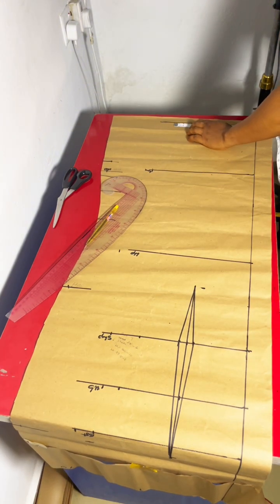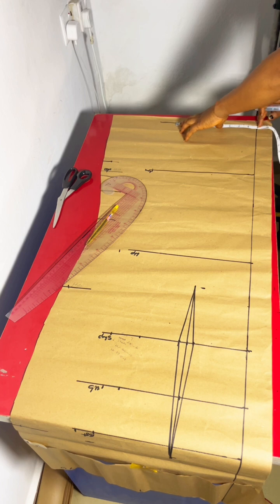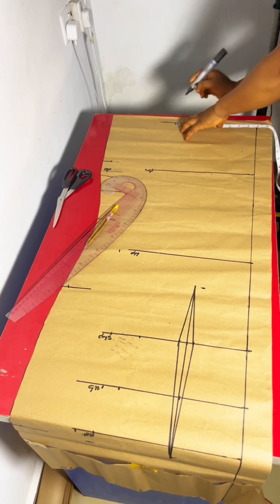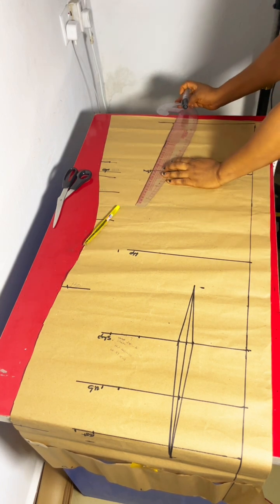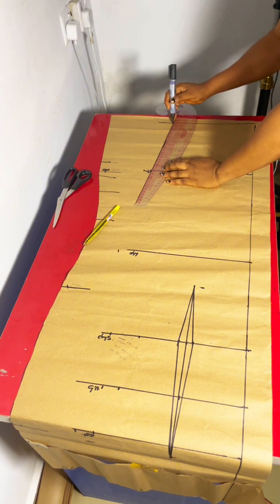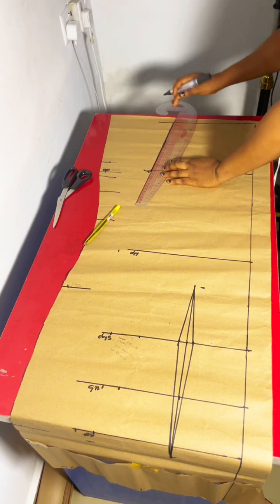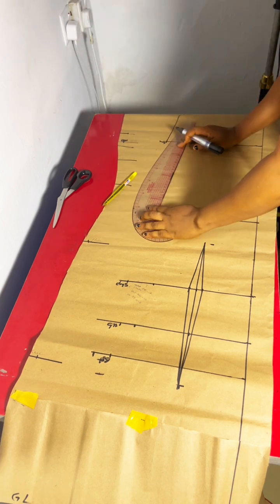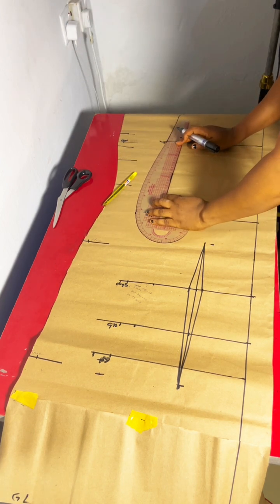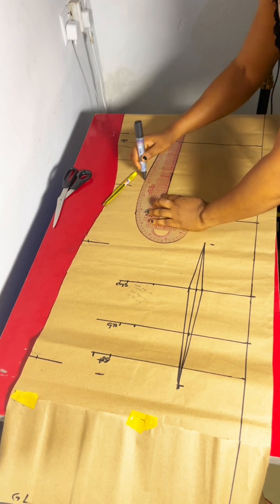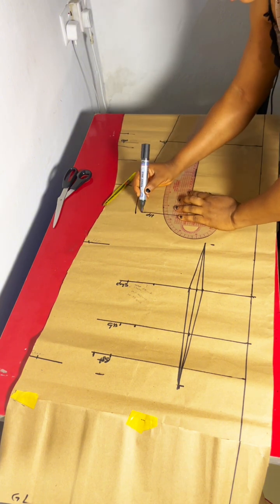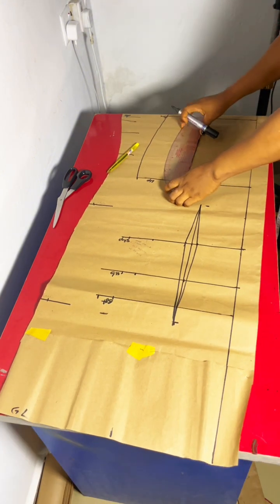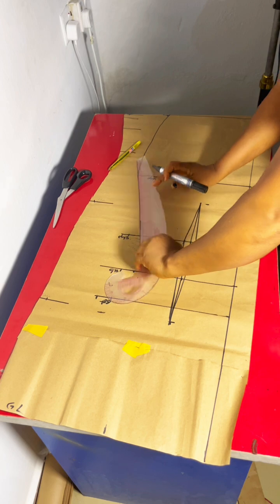Then instead of taking 10 here, I would rather take 9 because I want to have a curve shape here. I hope you guys have seen.